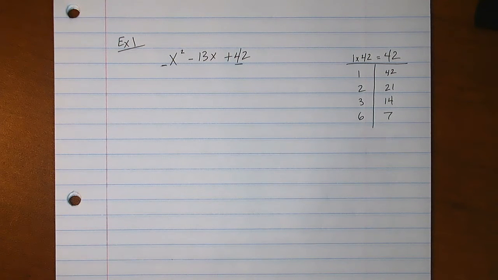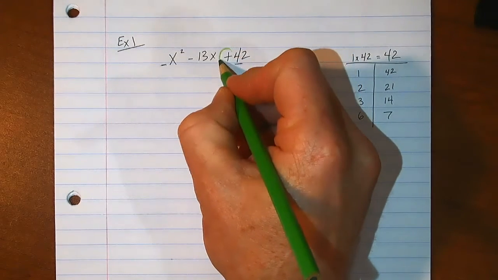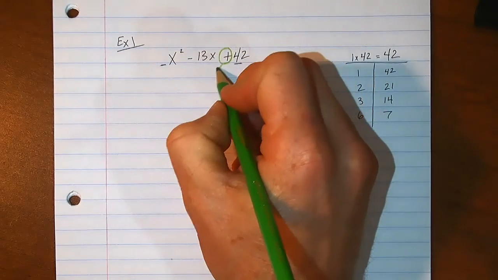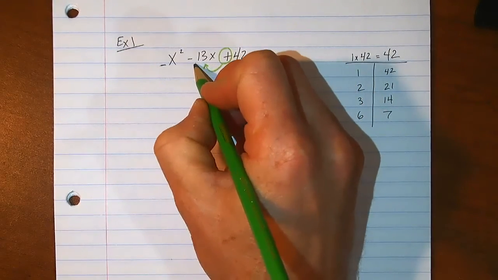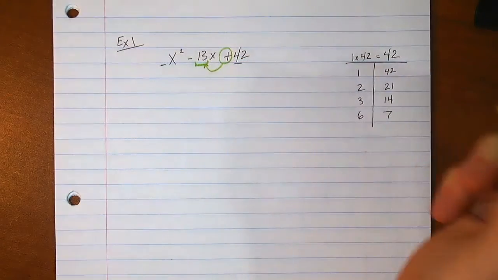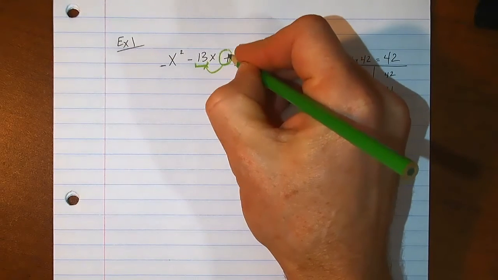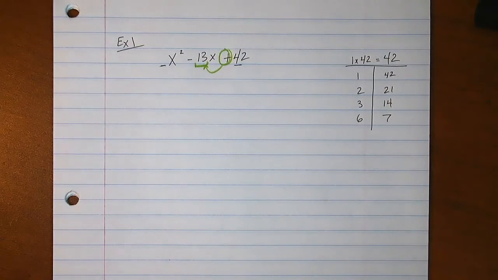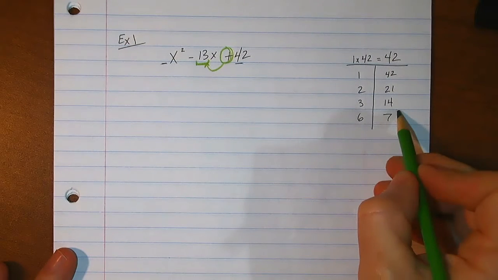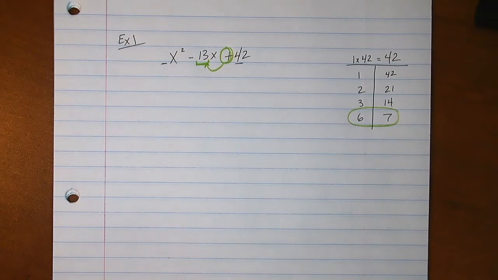Step 3, this is the first time we're going to look at a sign. We're going to pick the one factor pair that does this to equal this number. Here, I'm just looking at the 13. I'm still ignoring the sign on the 13 for now. So the first time I look at the sign, the only sign I'm looking at is this plus. So I'm going to pick the one pair that adds up to 13. Well, there's only one pair that adds up to 13. It's this one. 6 plus 7 equals 13.